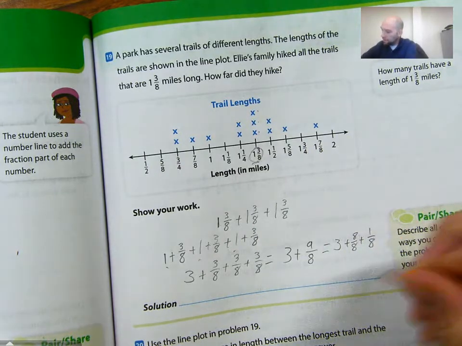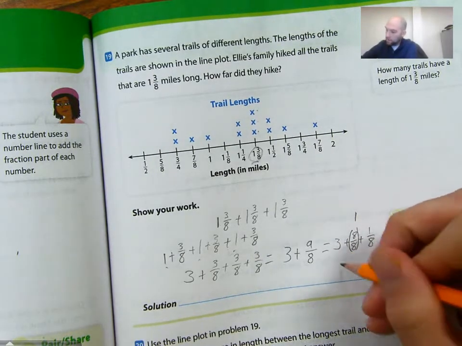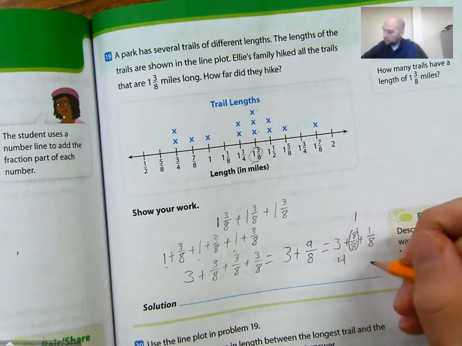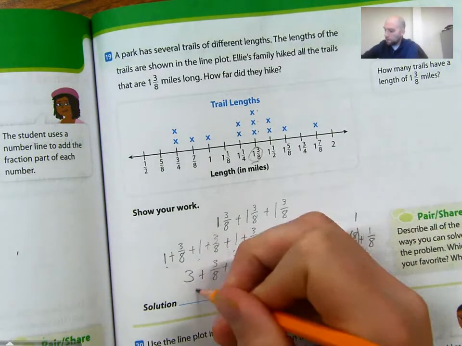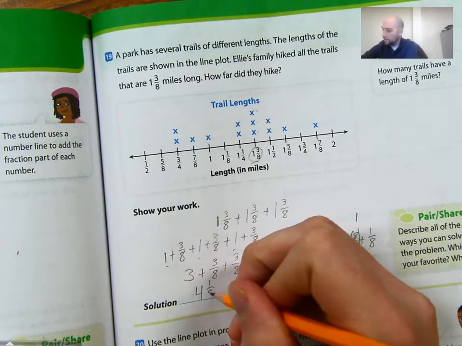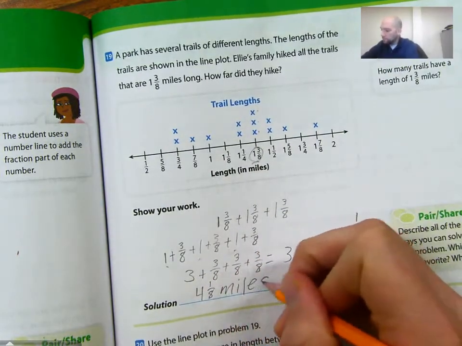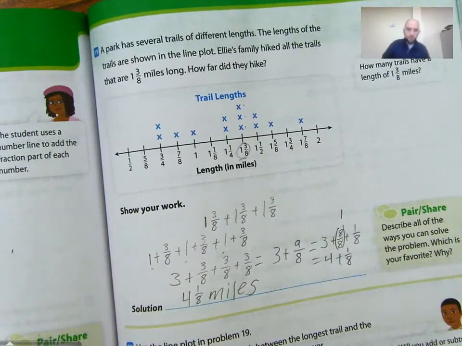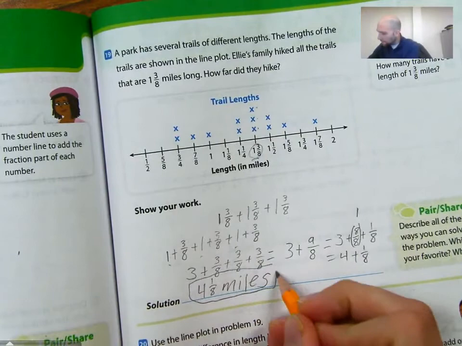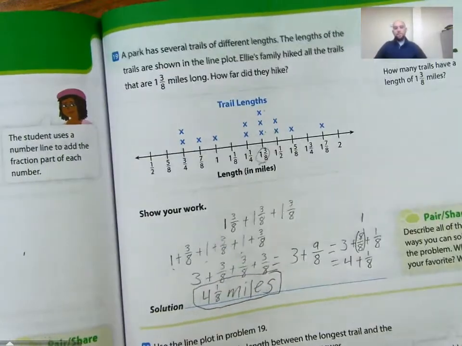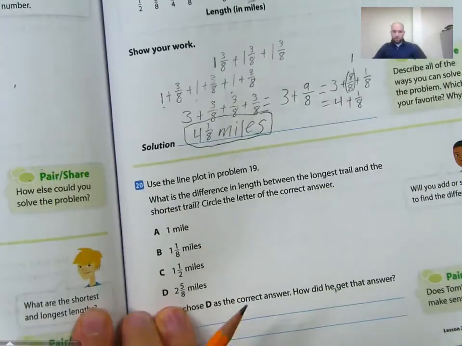If I look at this as 1, 3 plus 1 is 4, plus 1/8 is 4 and 1/8. And remember, we're talking about miles. So we had a little bit of reading a line plot there, and then we had some adding of fractions as well. So we had a little bit of both there.